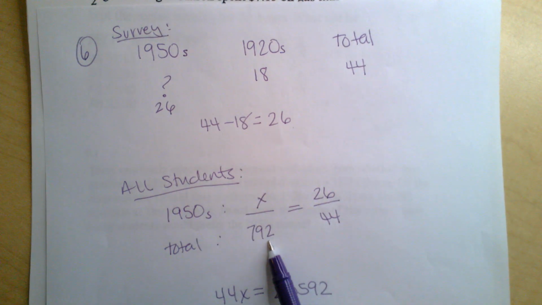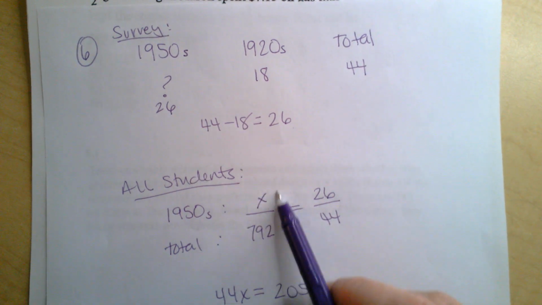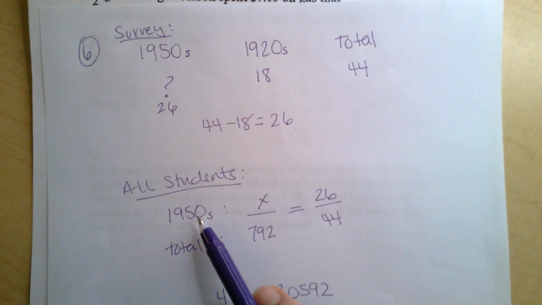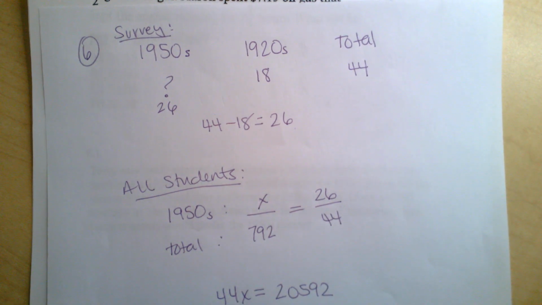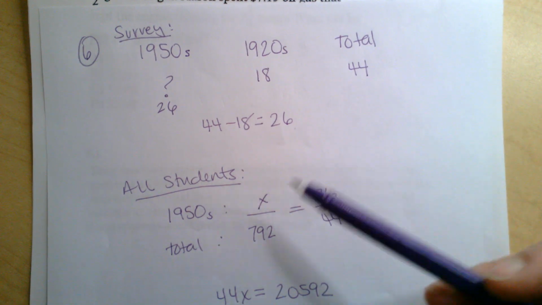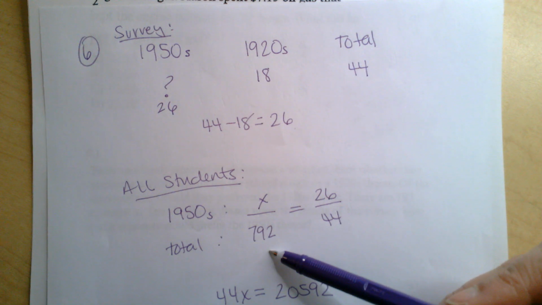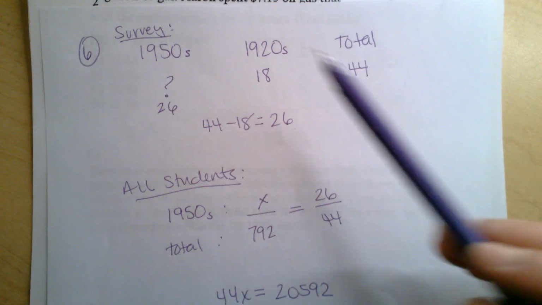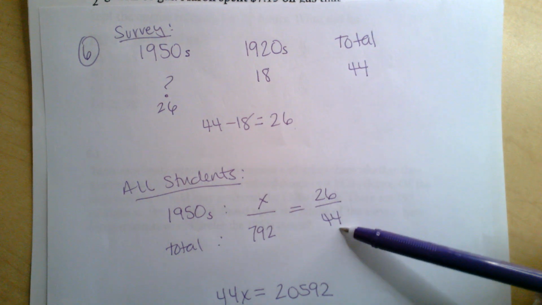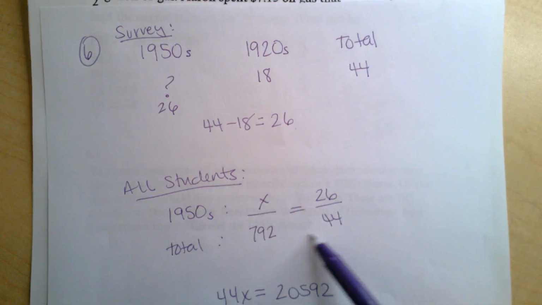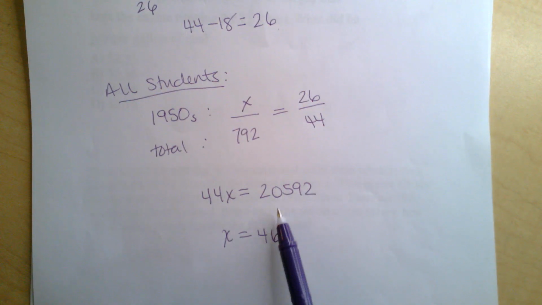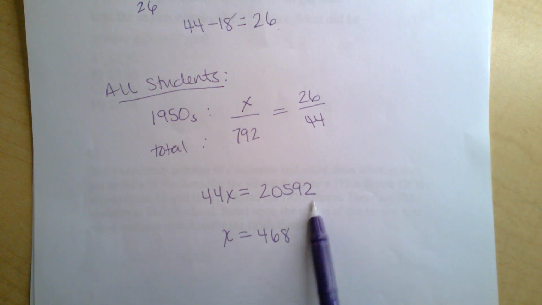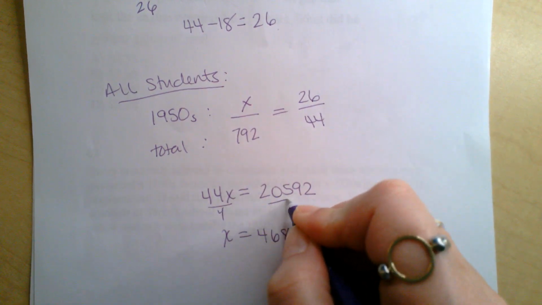Now, if we have a total of 792, we want to know how many wanted the 1950s. So we set up the proportion. X over a total of 792 equals 26 out of our total of 44. You cross multiply. 44x equals 20,592. Divide both sides by 44.